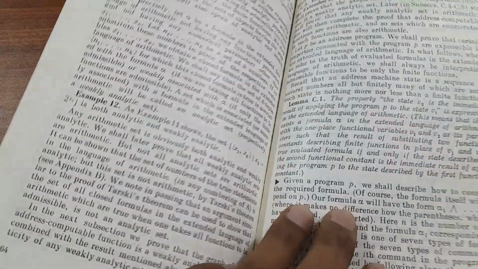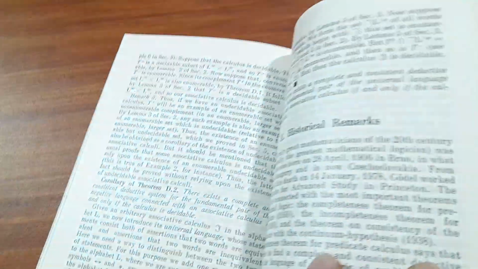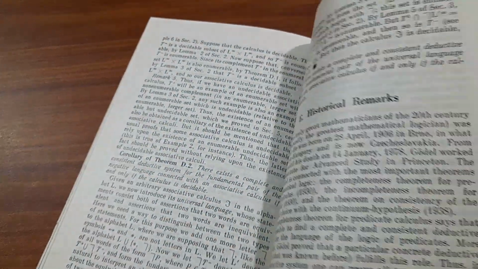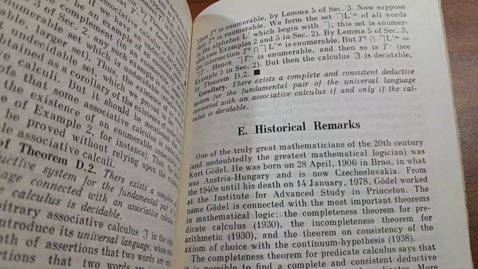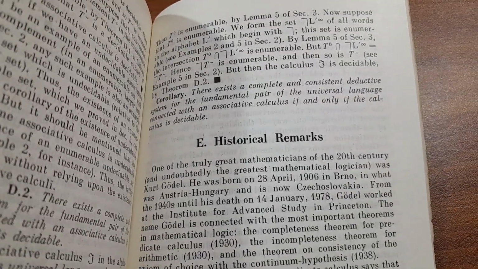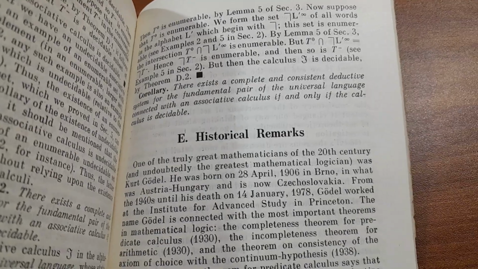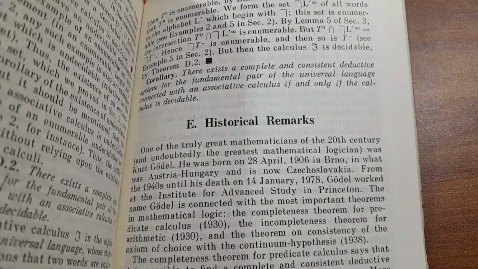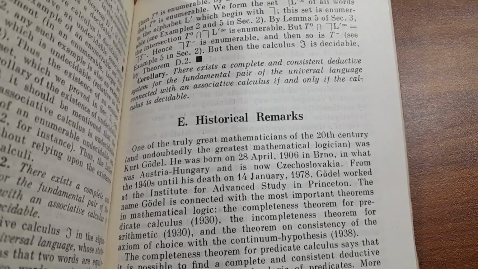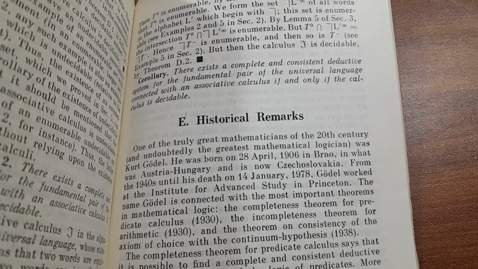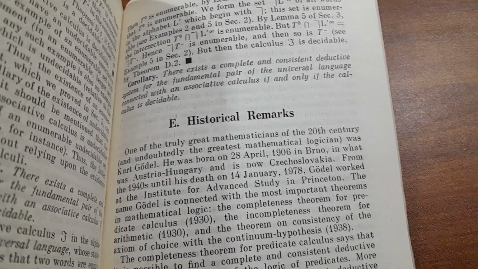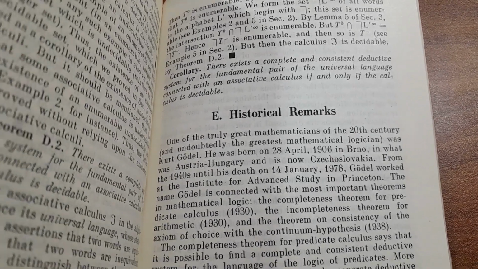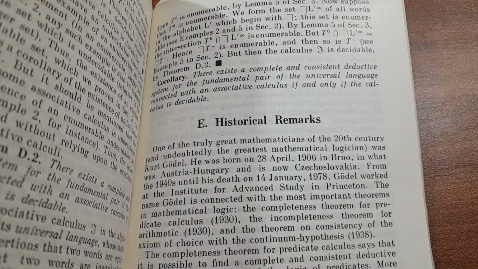So these are the appendixes. Then there are historical remarks. One of the truly great mathematicians of the 20th century and undoubtedly the greatest mathematical logician was Kurt Gödel. He was born on 28 April 1906 in Brno in what was Austria-Hungary and is now, actually, called Czechia.